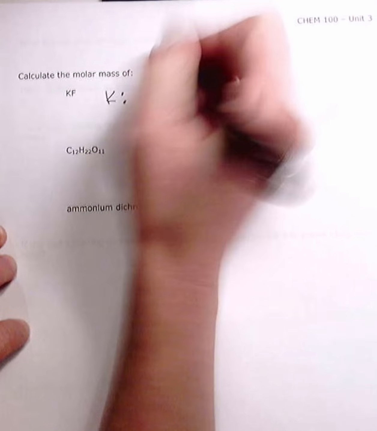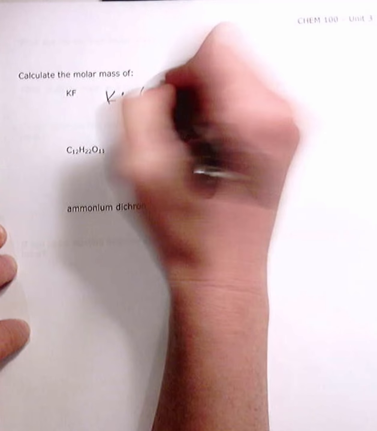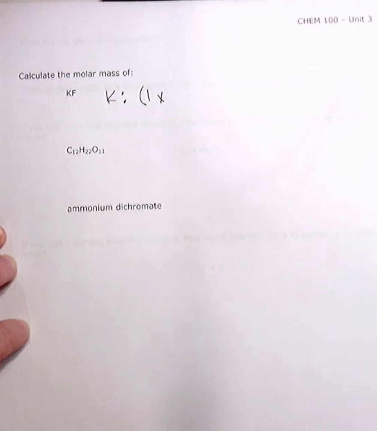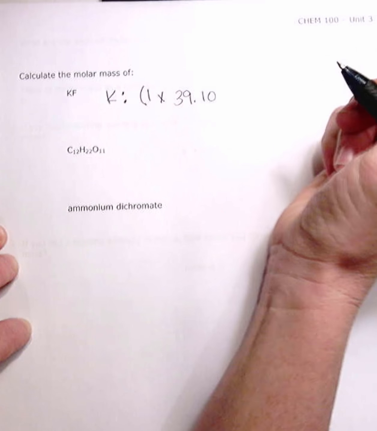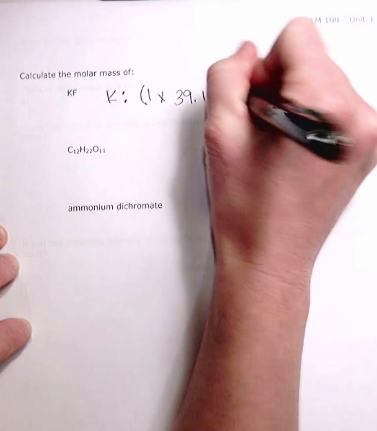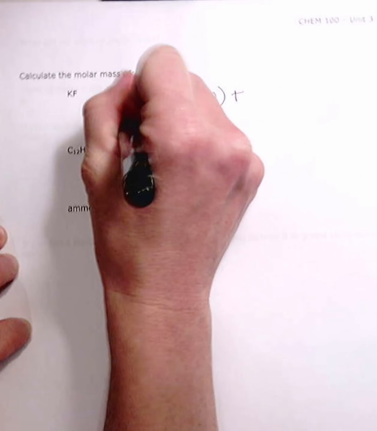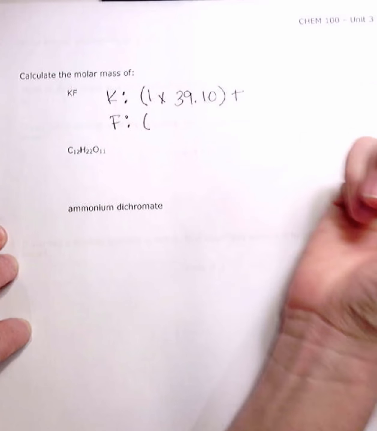You have 1 potassium, and the atomic weight listed is 39.080983. Round that to the hundredths, so that's 39.10. Then you add that to the molar mass of fluoride.